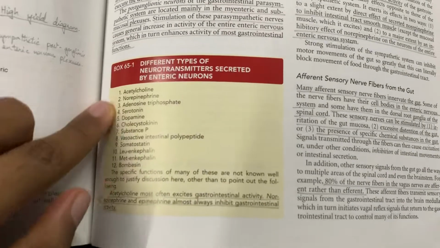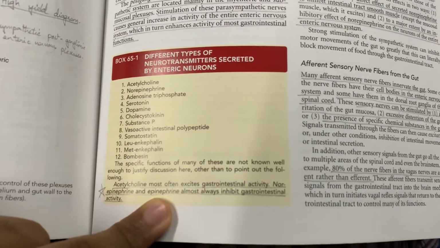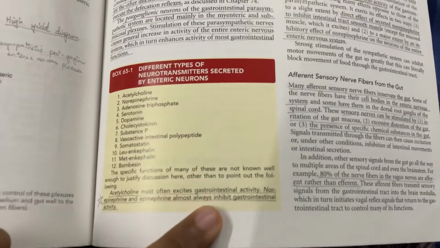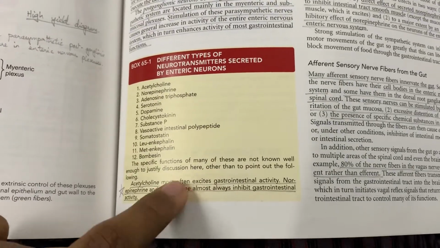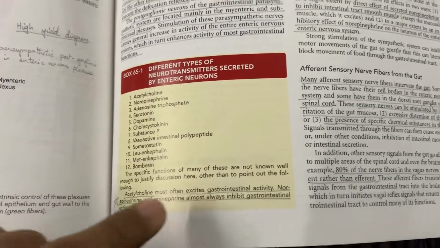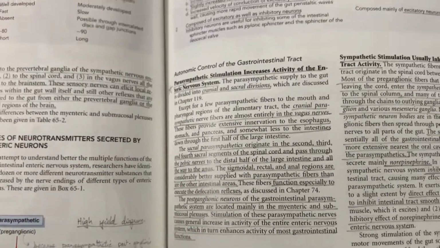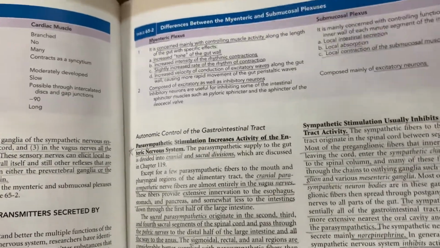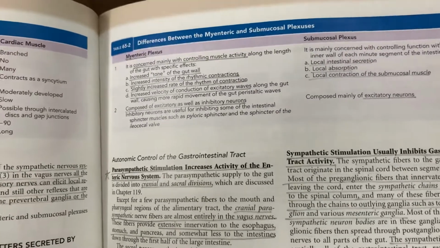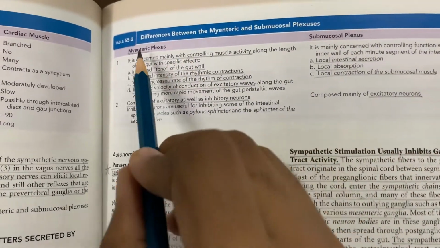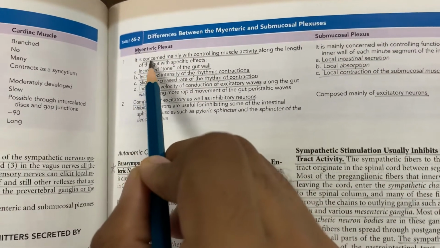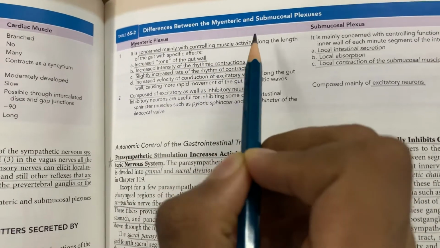So when we talk about types of neurotransmitters, again we have several types, but remember again, acetylcholine excites gastrointestinal activity and norepinephrine and epinephrine inhibit gastrointestinal activity. And then when we talk about the differences between the myenteric and the submucosal plexus, the myenteric plexus, myo, the name indicates it is concerned mainly with controlling muscle activity.